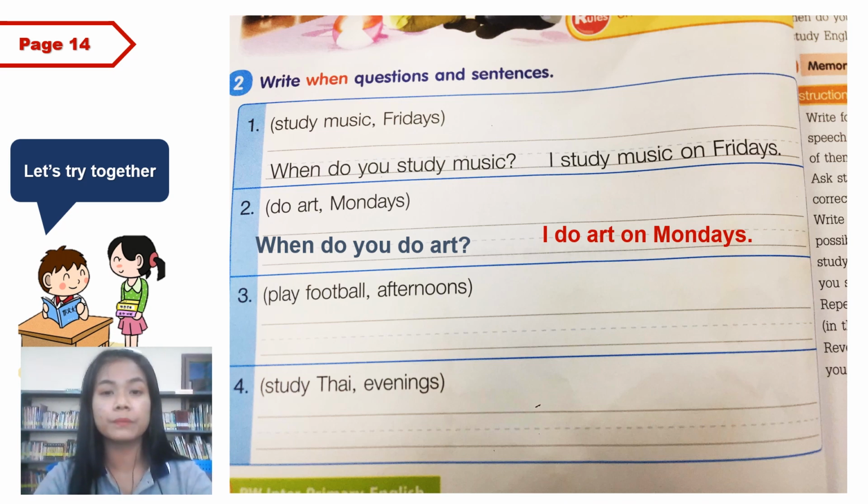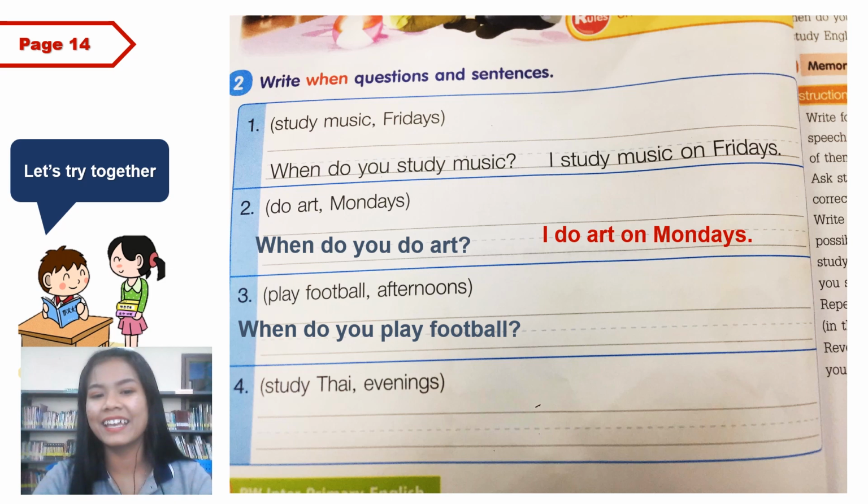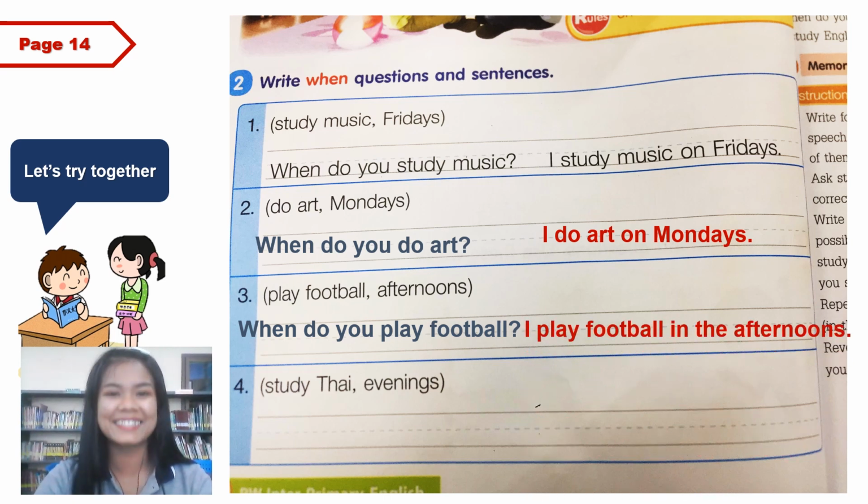They give us play football and afternoons. What do you think? The question is, when do you play football? Excellent. The answer is I play football in the afternoons. Yes. Okay. Number 4. Study Thai evenings.